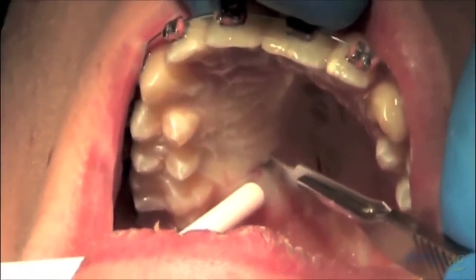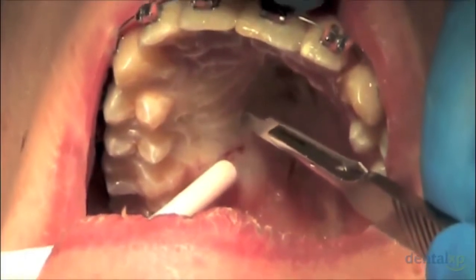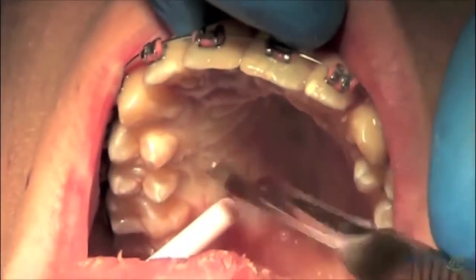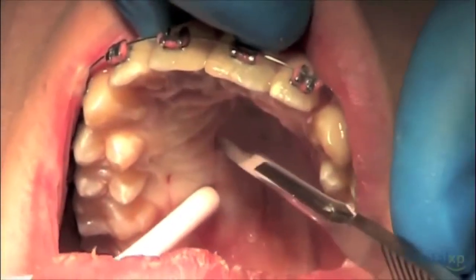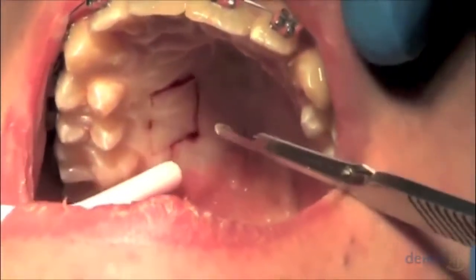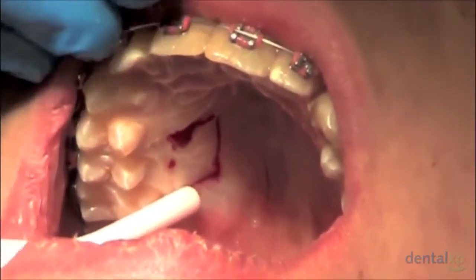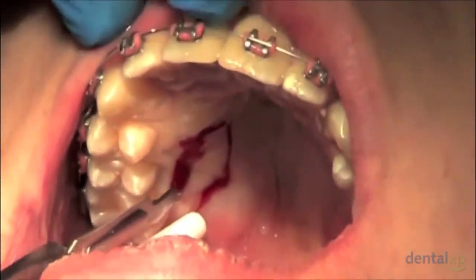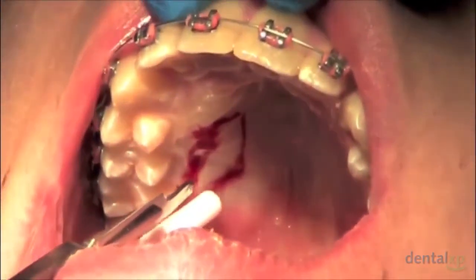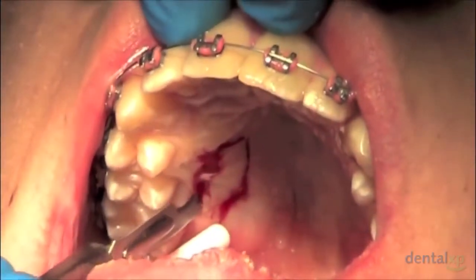In addition to the differences in how the tissue is harvested, I also want to point out that a free gingival graft's purpose is primarily to increase the band of keratinized and attached gingiva where mucogingival defects are present, whereas a subepithelial connective tissue graft is primarily used to cover recession defects. In fact, root coverage with a free gingival graft is generally considered to be rather unpredictable.